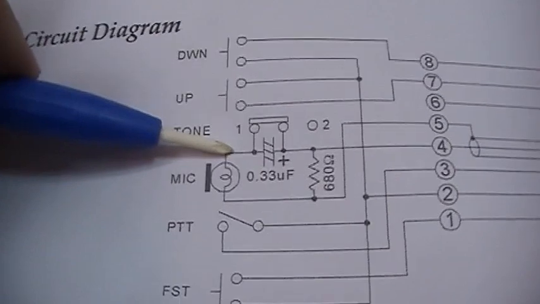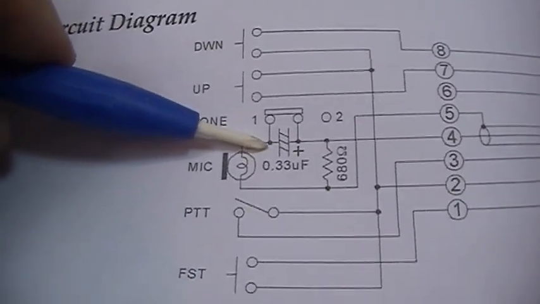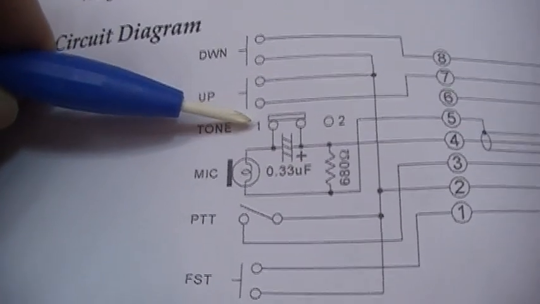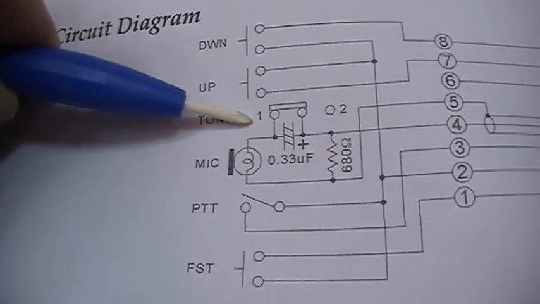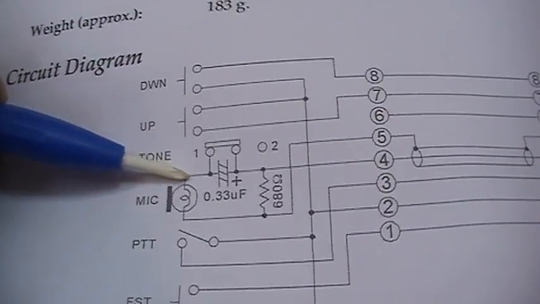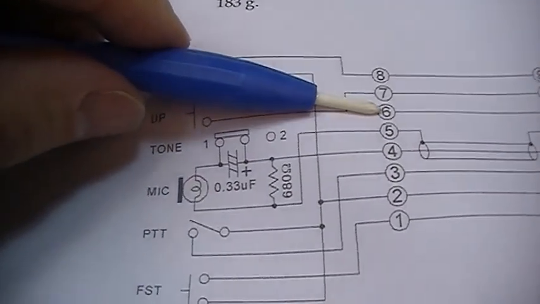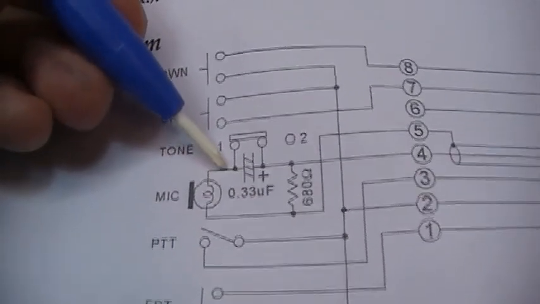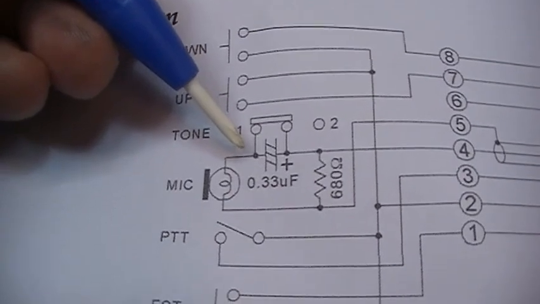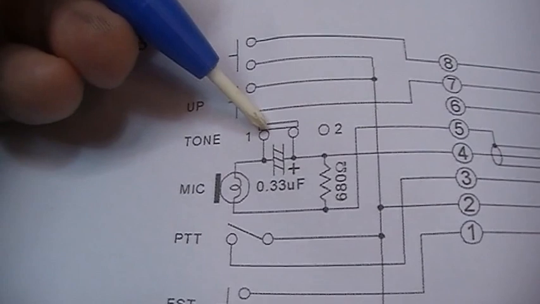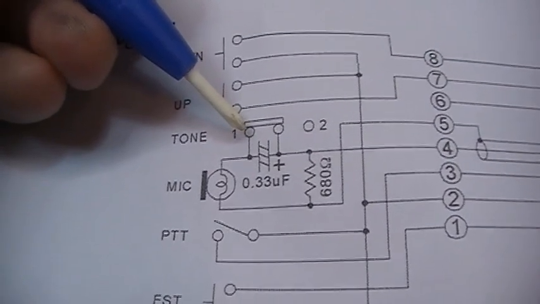But then we cannot leave this bridge here, because at this point we have to connect 5 volt from pin 6 over a resistor, but then we need a capacitor right here as well, because we need a DC blocker.